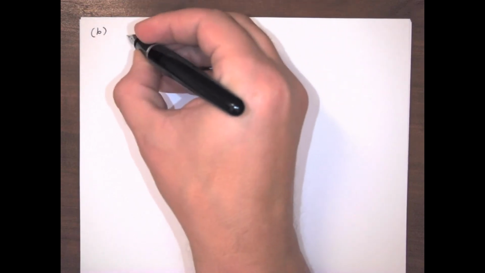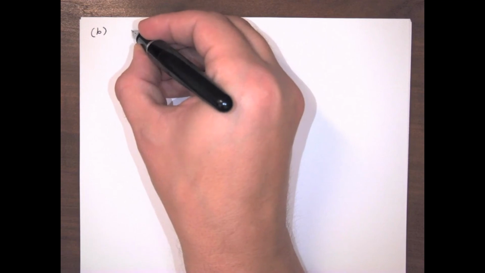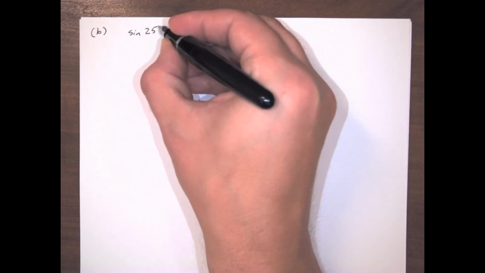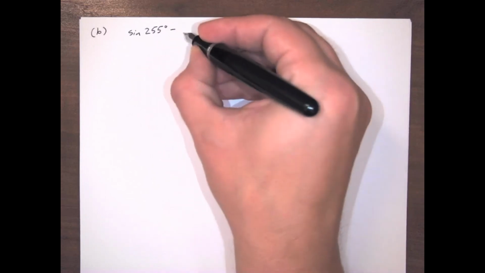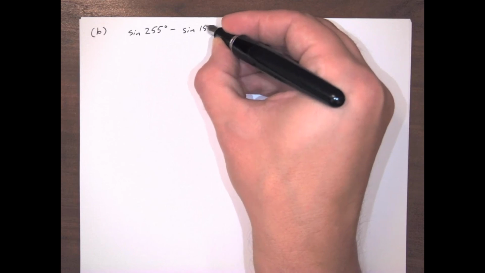And now let's see how we would use one of the sum to product formulas. So let's say we had something like this: sine 255 degrees minus sine of 15 degrees.